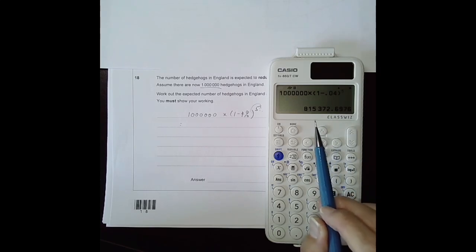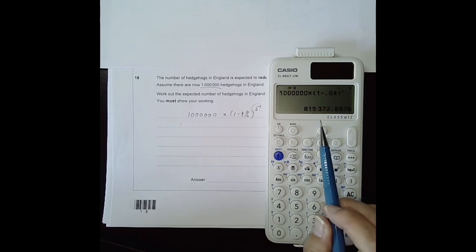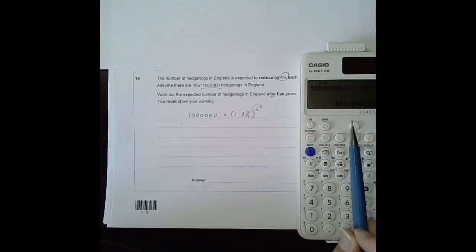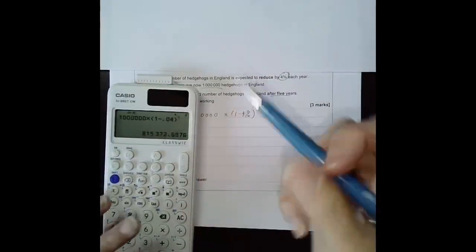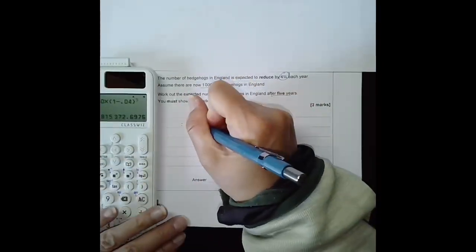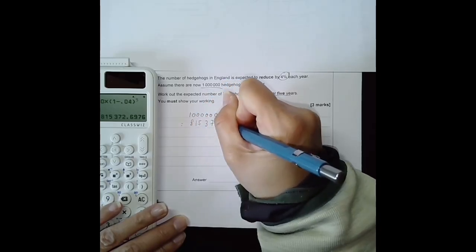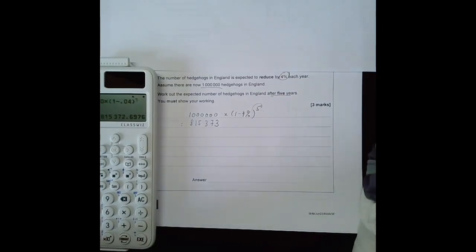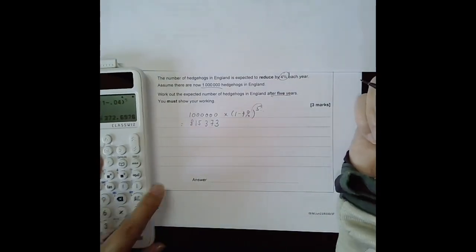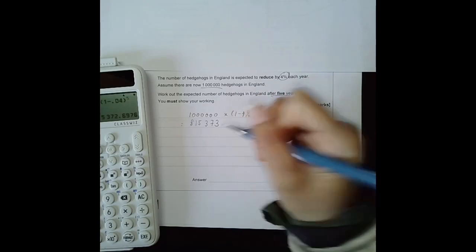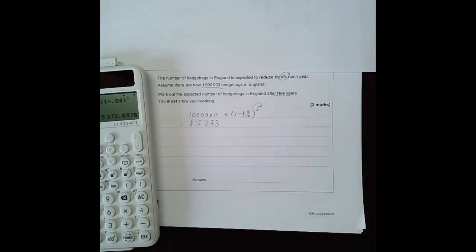However, be very careful with those. We could not have a decimal, or we can only have 3 sig fig or the decimal. So we have 815,373. I will round it up for the bit, and then that is the number of hedgehog after this year?